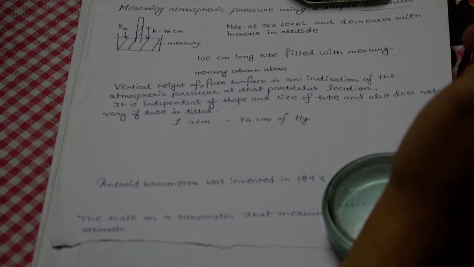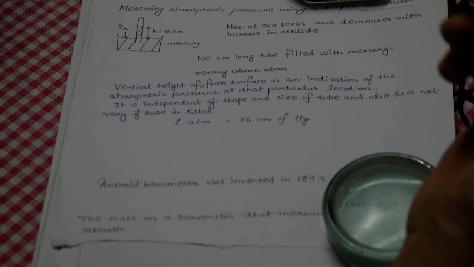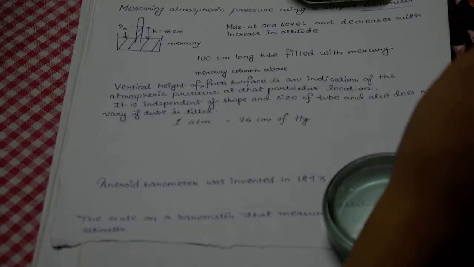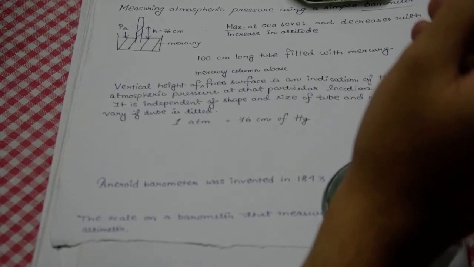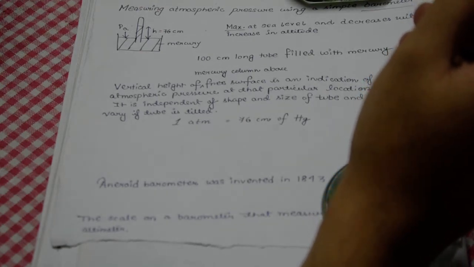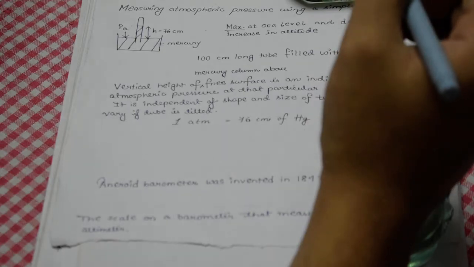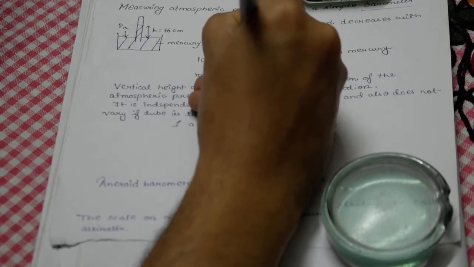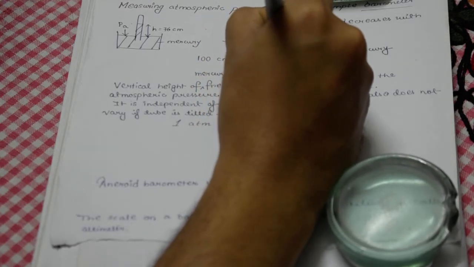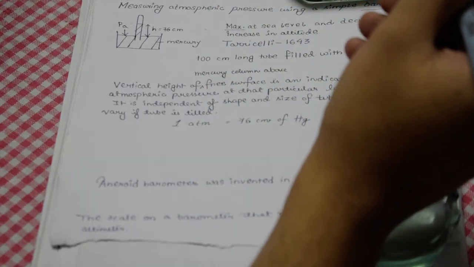So what is the function of the barometer? First of all, this atmospheric pressure has different values at different places. You go to a mountain, the atmospheric pressure is minimum, and at sea level, that is the ground level in which we stay, the atmospheric pressure is maximum. So it decreases with altitude, as we discussed in the last class. To measure this atmospheric pressure, this is the barometer that we use. It was first devised by a scientist by the name of Torricelli, who invented it in the year 1643. It is also called the Torricelli barometer in his honor.